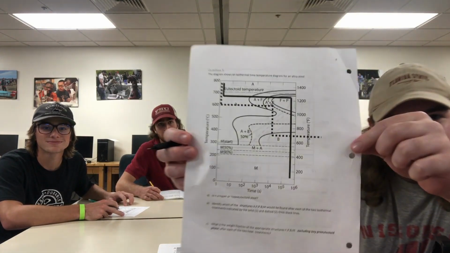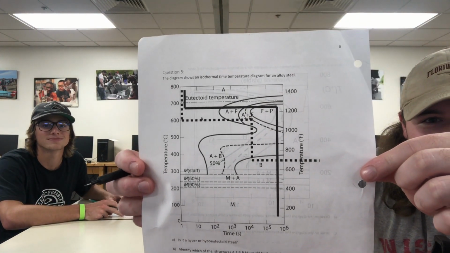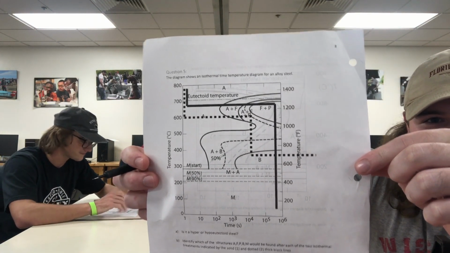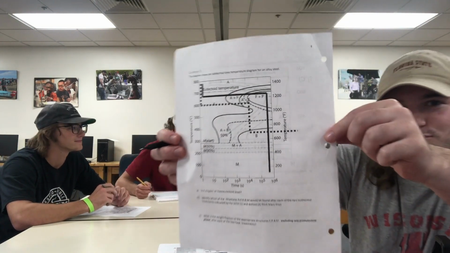So we're looking at problem 5 on the homework. You guys looked at the problem? Yes. So then we can jump right into part A. Here, I'll give the camera a little idea of what we're looking at. This is an iron-carbon non-equilibrium cooling line chart. So, part A. Is it a hyper or hypoeutectoid steel?